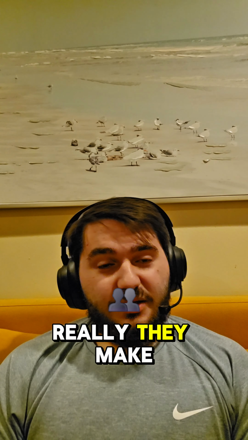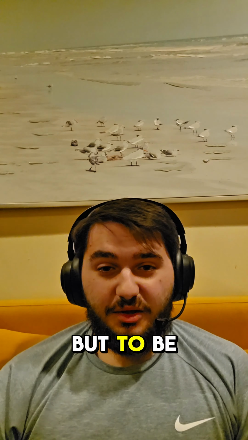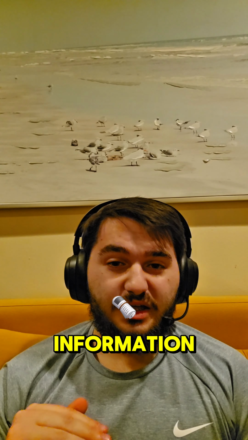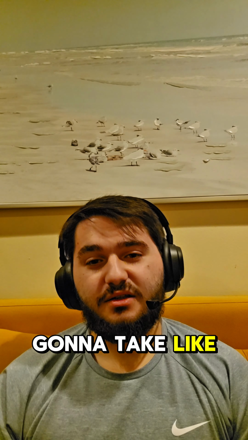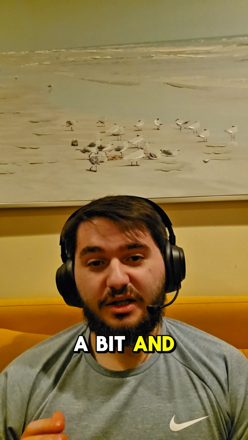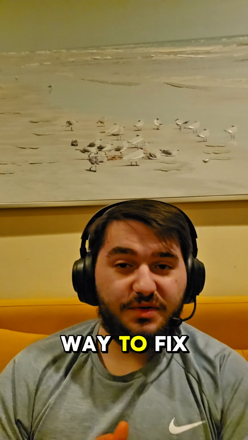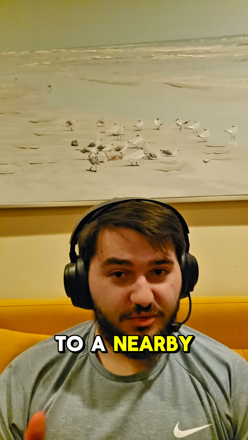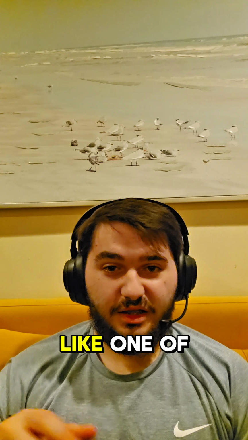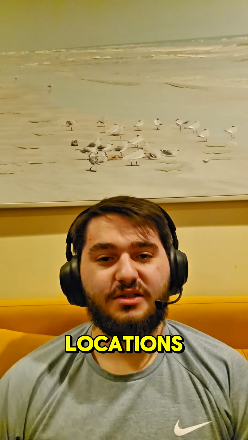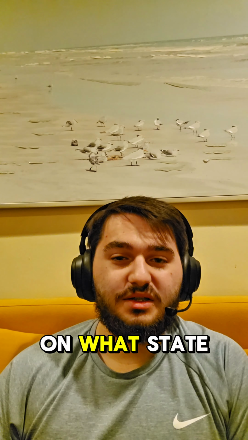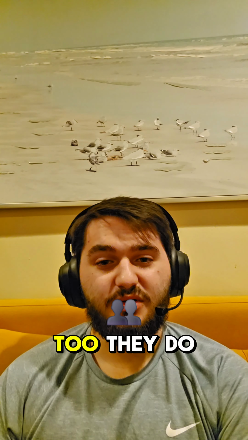Really, they make it so confusing, but to be honest, after you enter all your information, it's gonna take like 20-30 minutes. It's gonna take a bit, and if you actually run into some errors, there's a good way to fix this: go to a nearby Fidelity place, like one of the in-person locations. Now it depends on what state you're in, but there's also the customer support too.